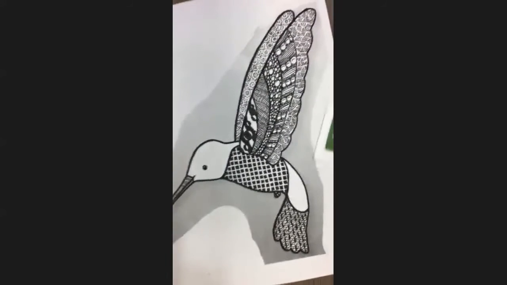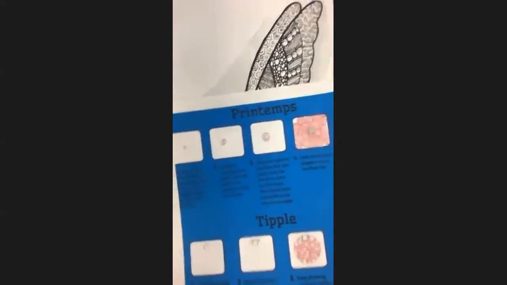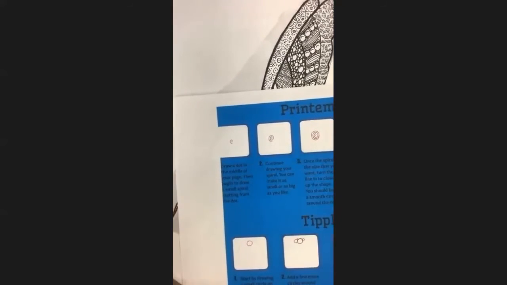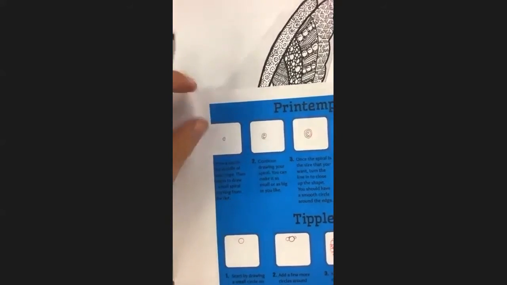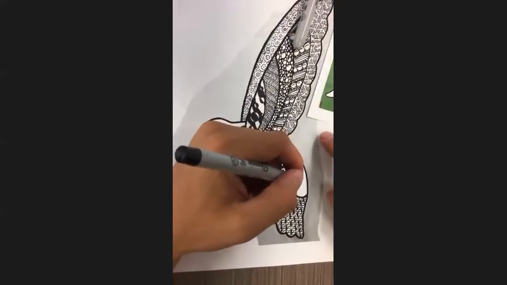Let's look at our helpful guides here. Kind of like this. You could do this, just a bunch of circles. Yeah, let's do a bunch of circles. So we're going to try printups, which we start out just by drawing a dot and a small spiral around the dot. And this actually is probably one of my favorite top 300 patterns.